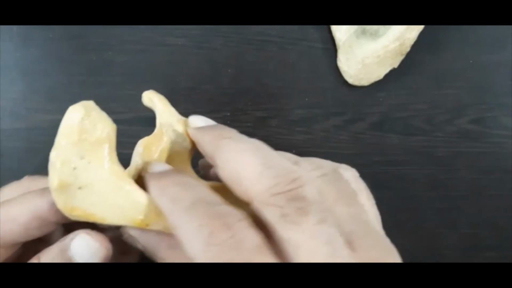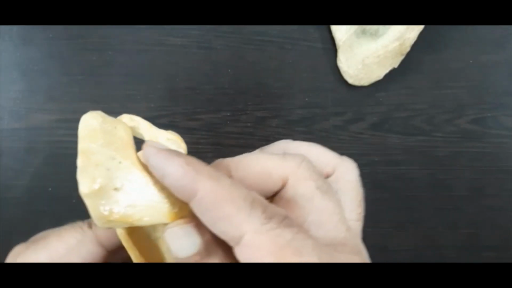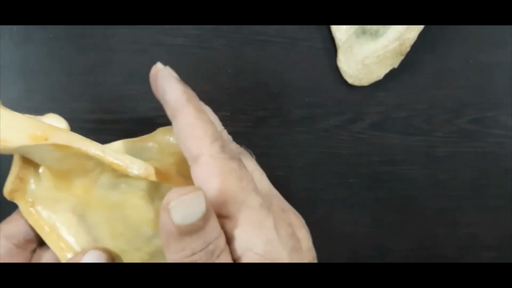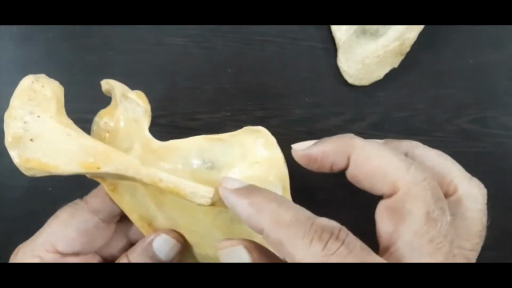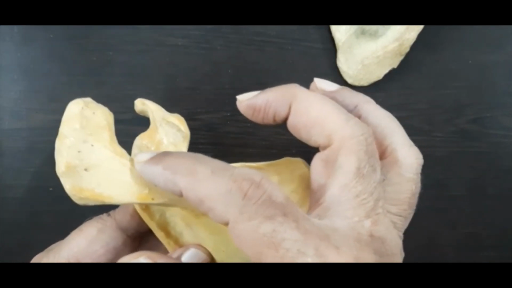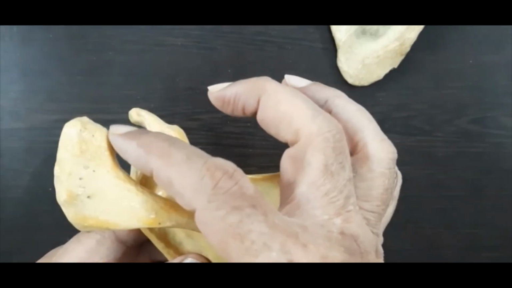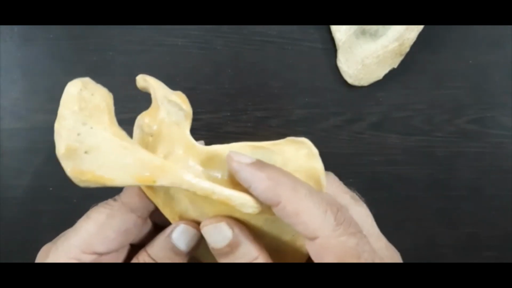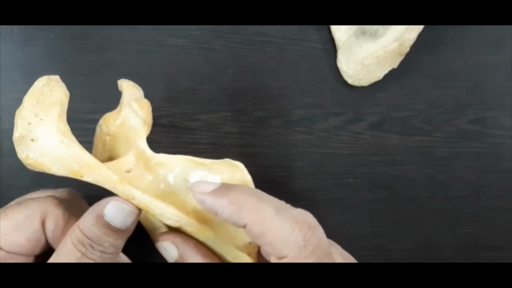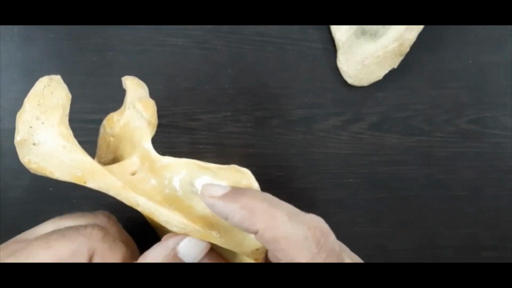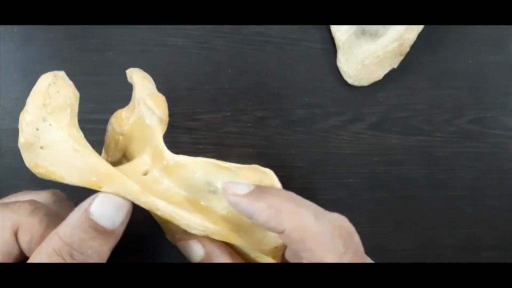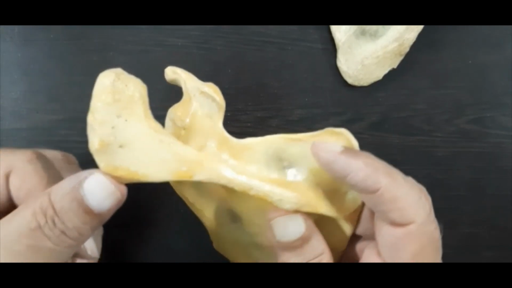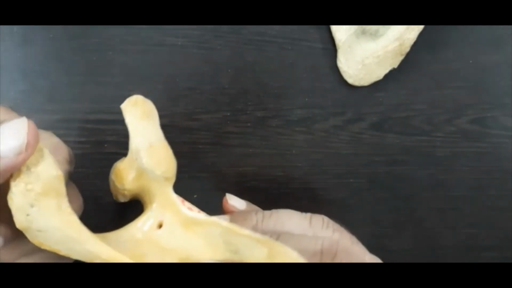So the acromion will have two borders. This is the medial border: if you trace the upper border of the crest of the spine, it is continuous with the medial border of the acromion process. And if you trace the lower margin of the posterior border of the spine, or the crest of the spine, this continues with the lateral border of the acromion process.